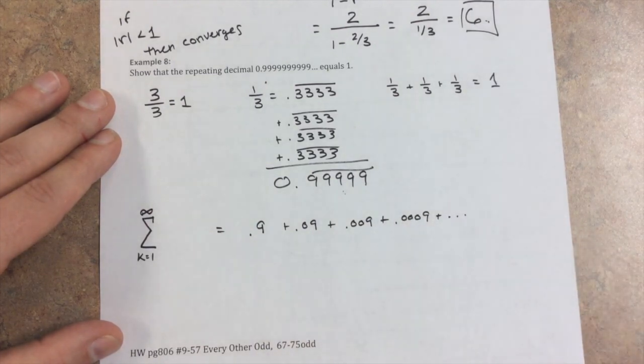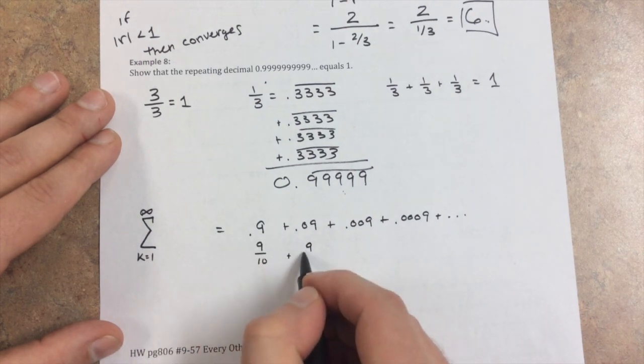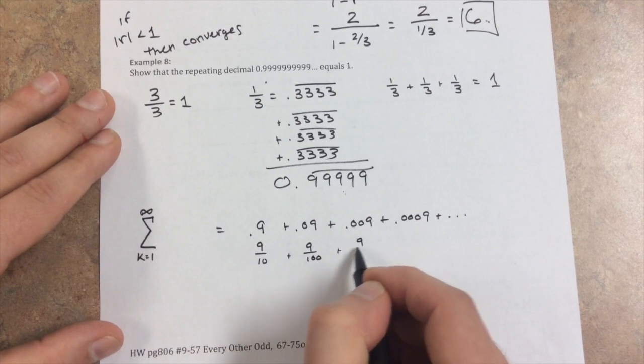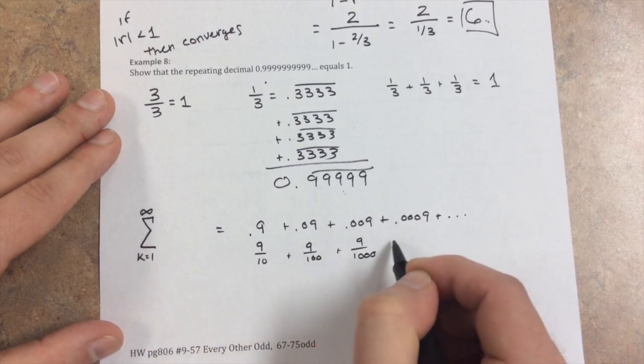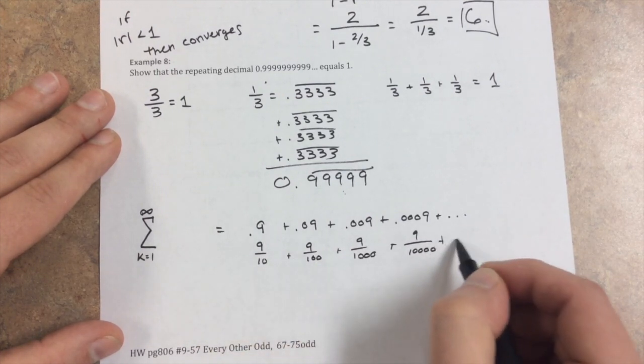And it keeps going, right? If I wrote that as a fraction, that's 9/10 plus 9/100 plus 9/1000 plus 9/10,000. So you see it keeps going and going and going.